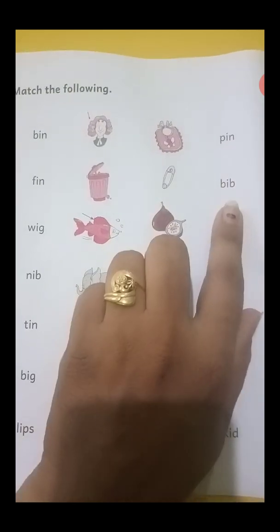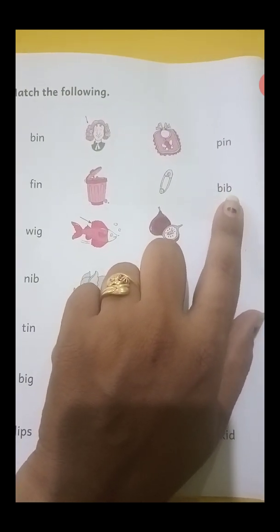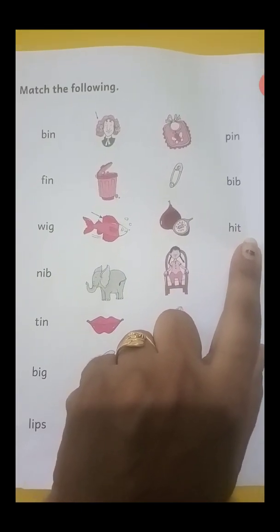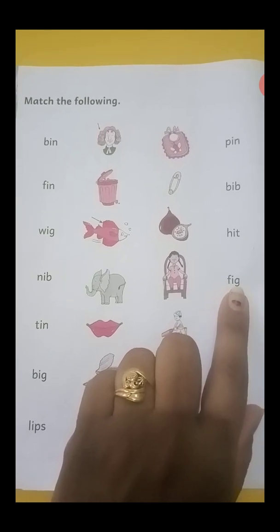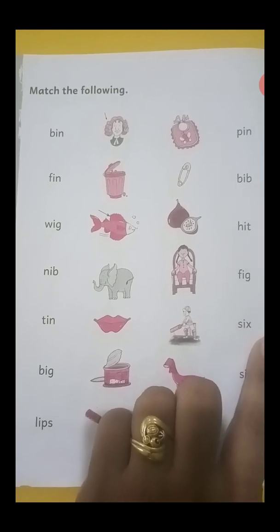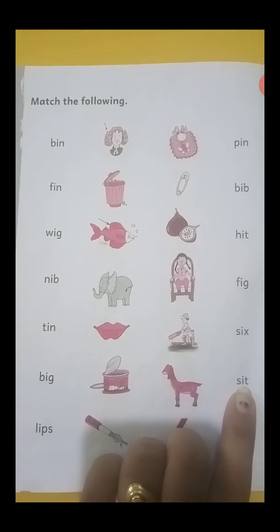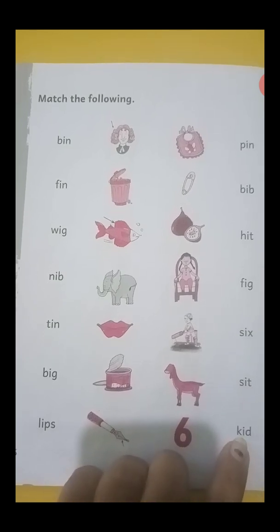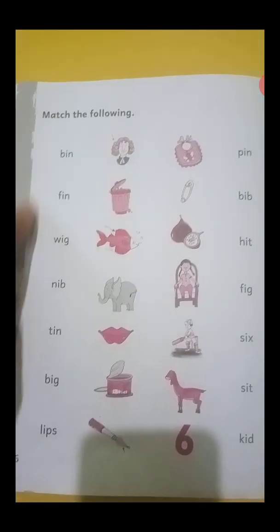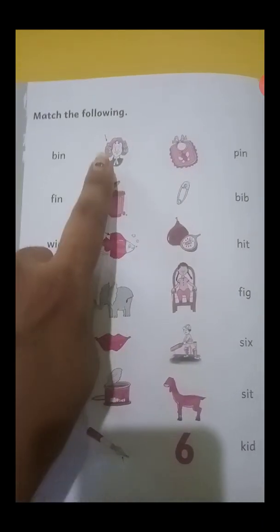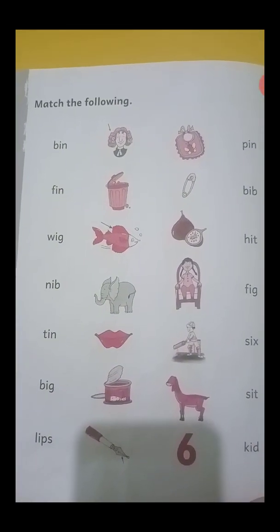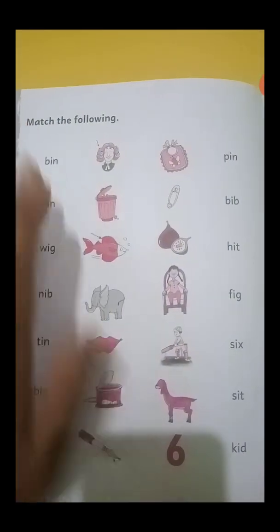P-I-N, pin. B-I-B, bib. H-I-T, hit. F-I-G, fig. S-I-X, six. S-I-T, sit. K-I-D, kid. Students, read these words. After that, see the pictures and match the following pictures with words.